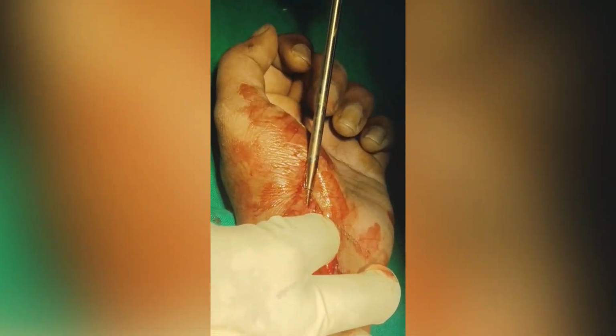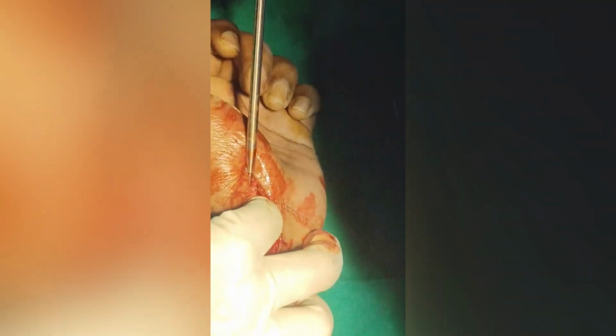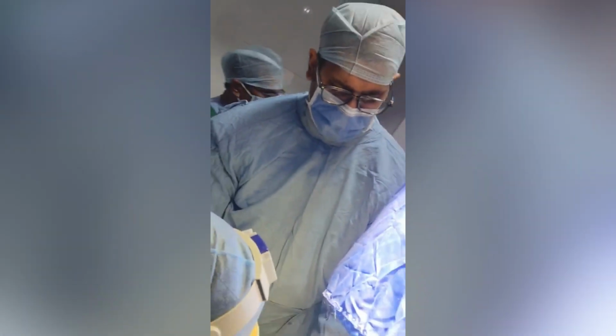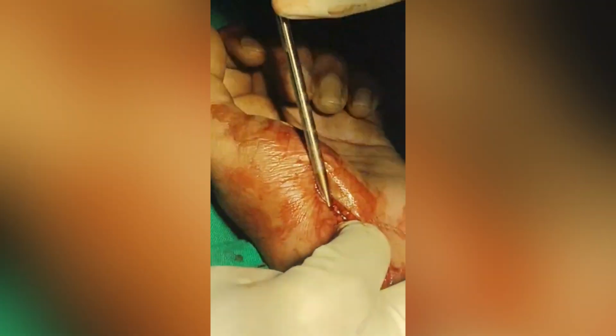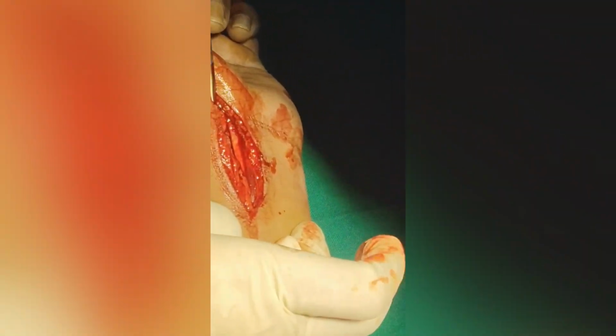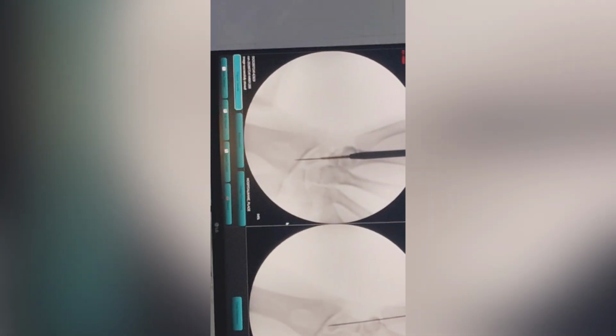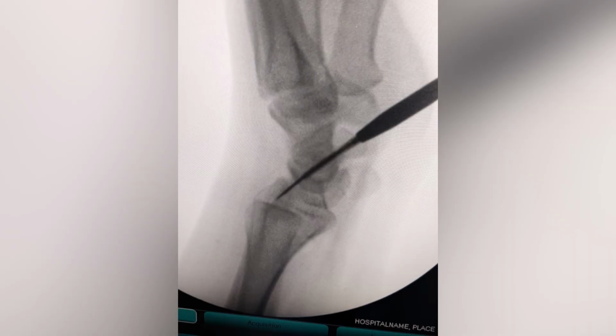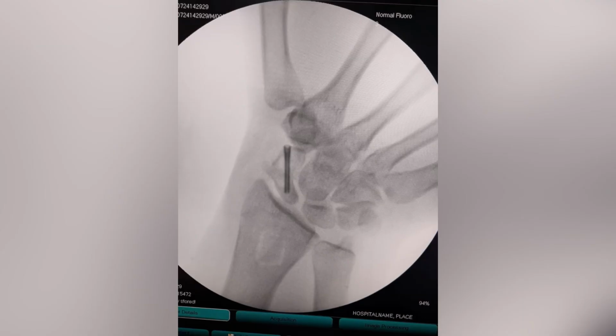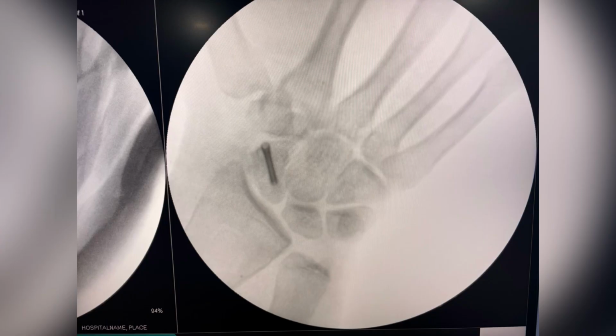As you can see, I am thoroughly fixing the screw, trying to put it within the scaphoid bone, and later I can visualize it and confirm the proper reduction under C-arm. Here you can see proper placement of the scaphoid headless screw within the bone in both AP and lateral views, and good compression with the bone graft placed in the center of the non-union.